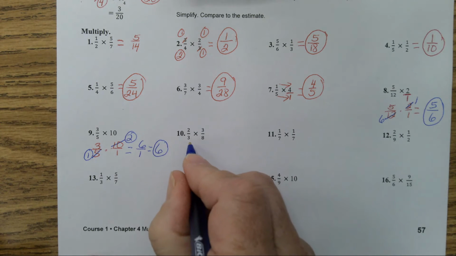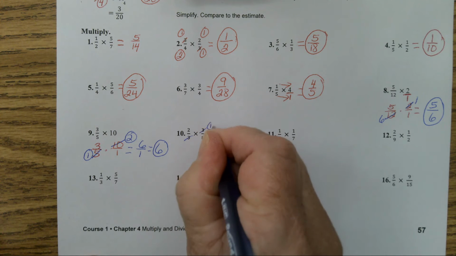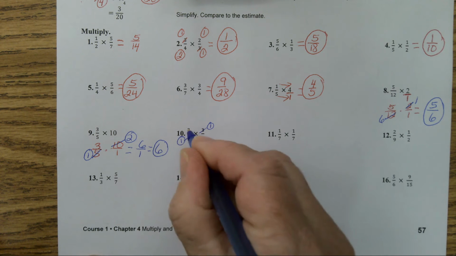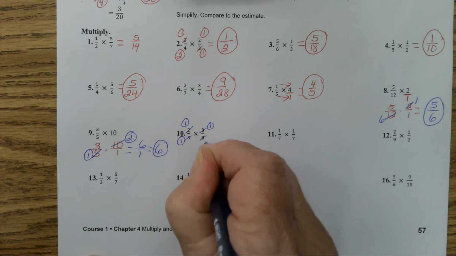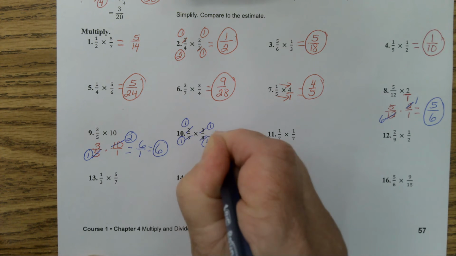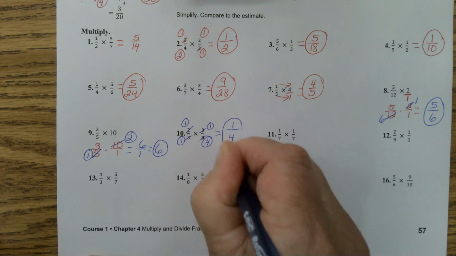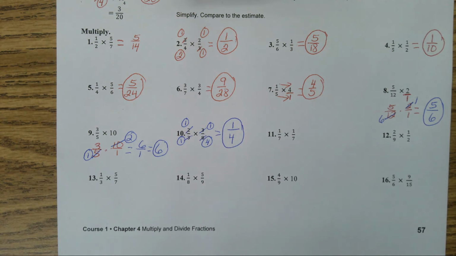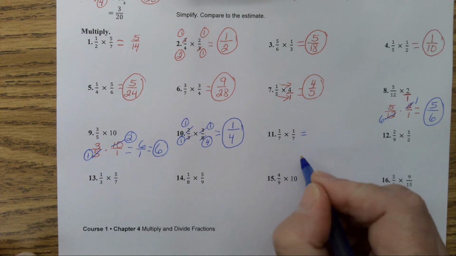Here we have a shortcut. A 3 divides 3, and it divides a 3. 2 and 8, 2 divides 2 once. 2 divides 8 4 times. 1 times 1 is 1. 1 times 4 is 4. 1/4. In the next problem, no shortcut.